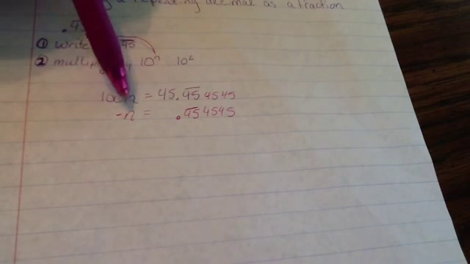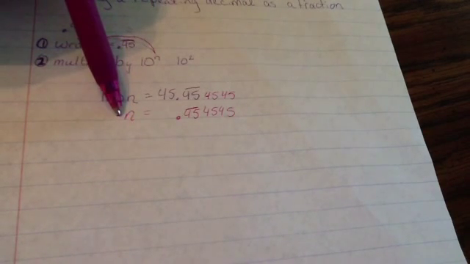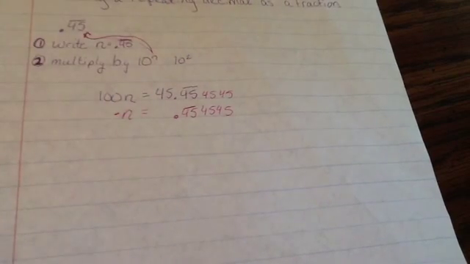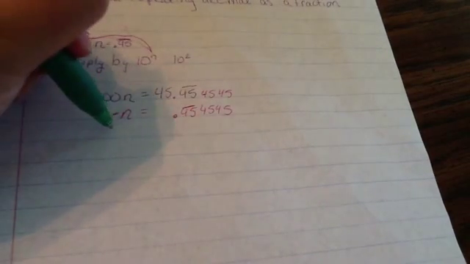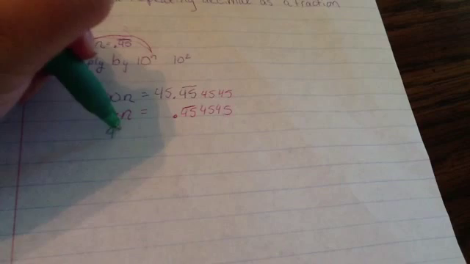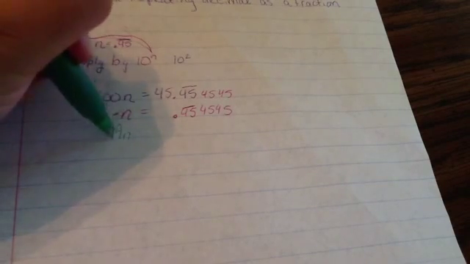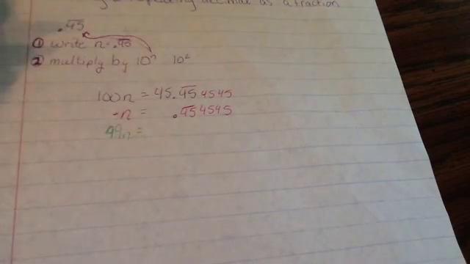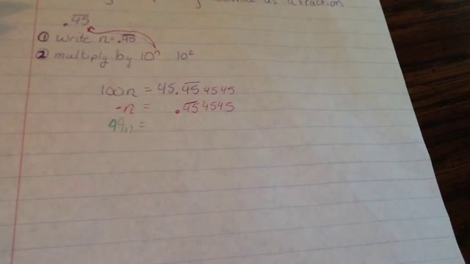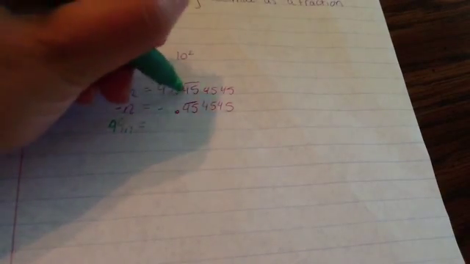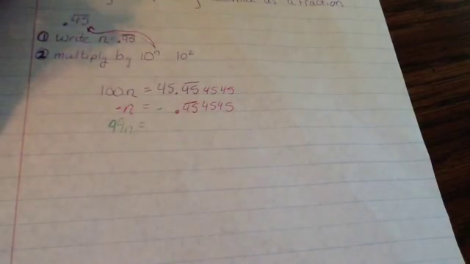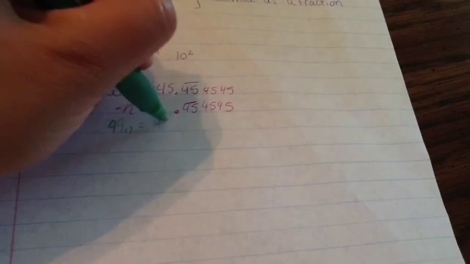100n minus n, or one of the n's, is going to leave me with 99 n's. And that's going to equal, because 0.45 repeating minus 0.45 repeating, just 45.